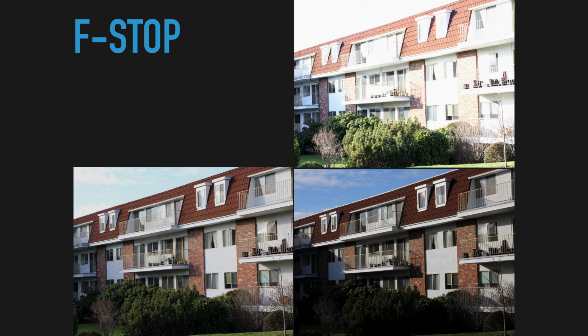Lastly, the top image is the brightest, and this was shot with f4. In this image, the highlights or the white areas of the building are overexposed.